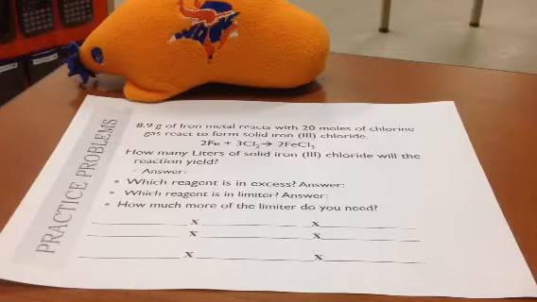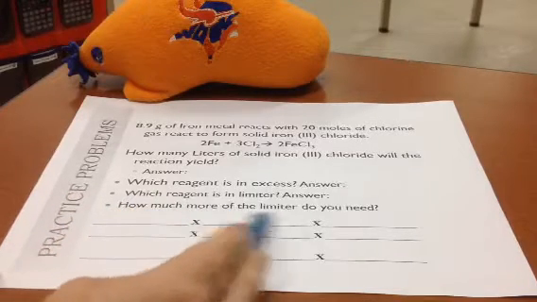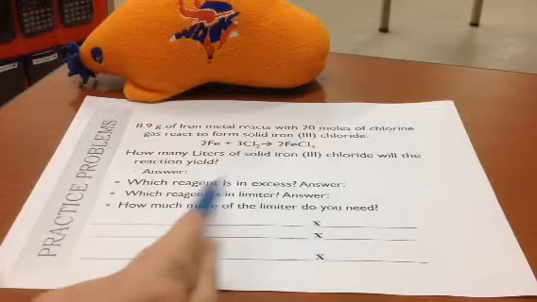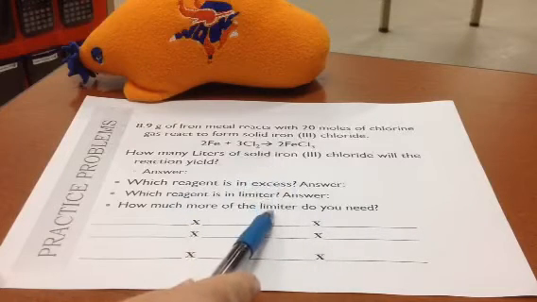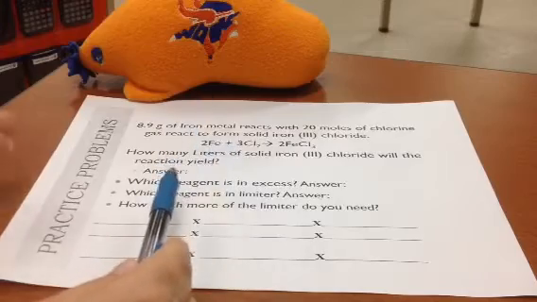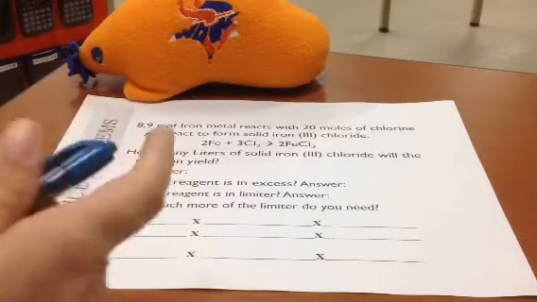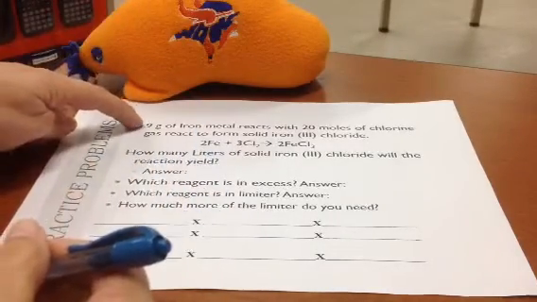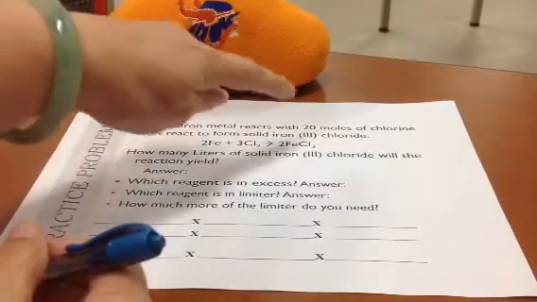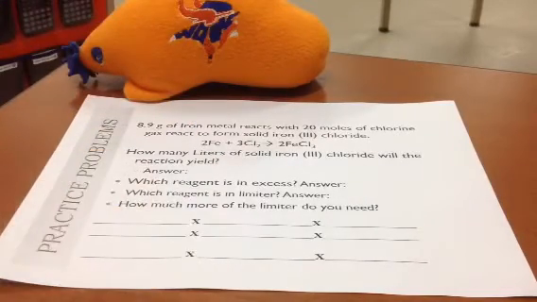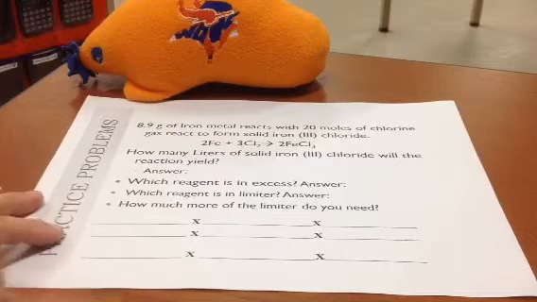This type of problem is asking, how much more of the limiter do I need? To be able to solve that problem, I have to first know who is the limiter. To do that, I have to solve my normal two-part stoichiometry problems because I've been given two things, 8.9 grams of iron metal and 20 moles of chlorine gas.